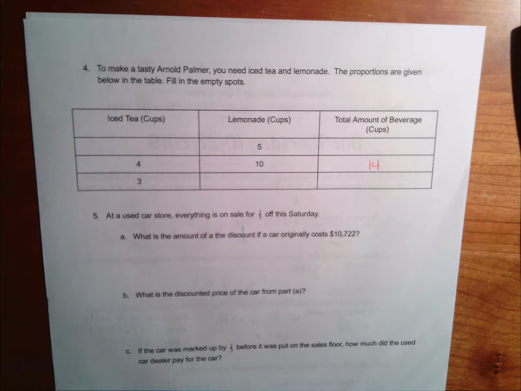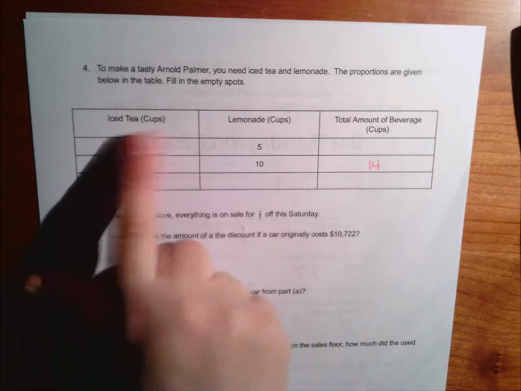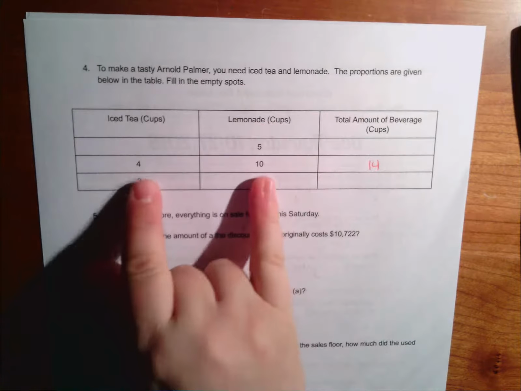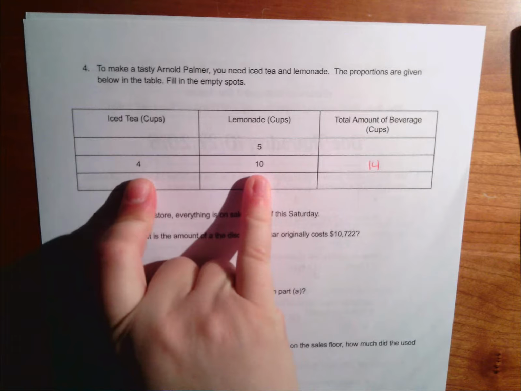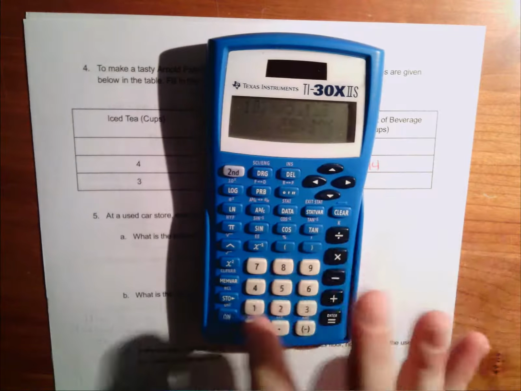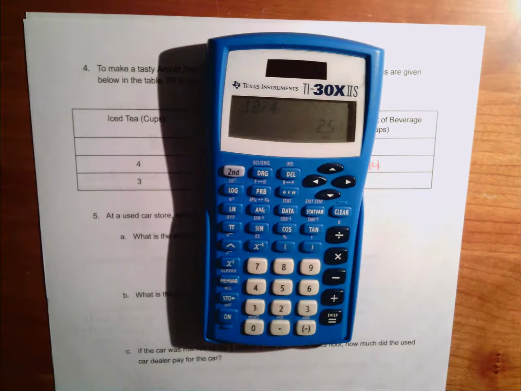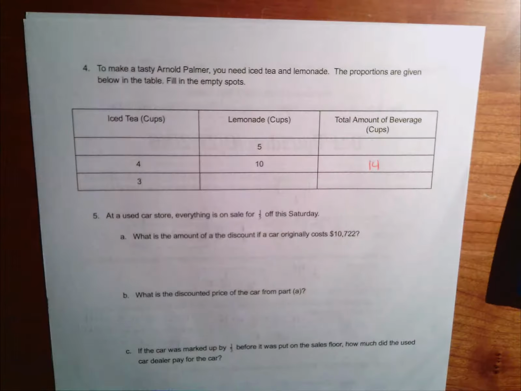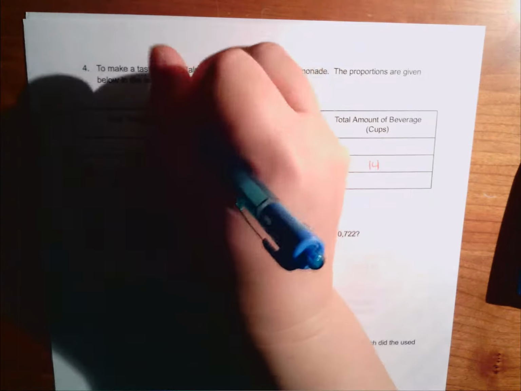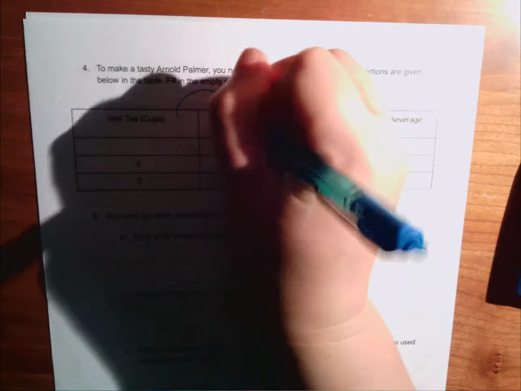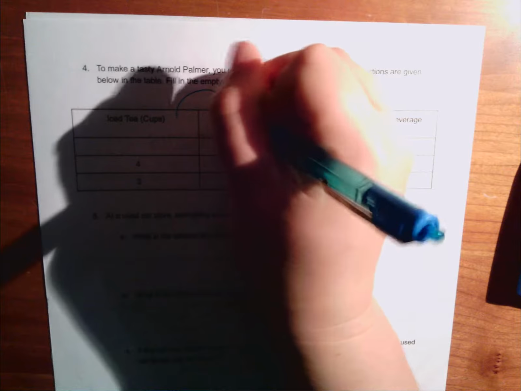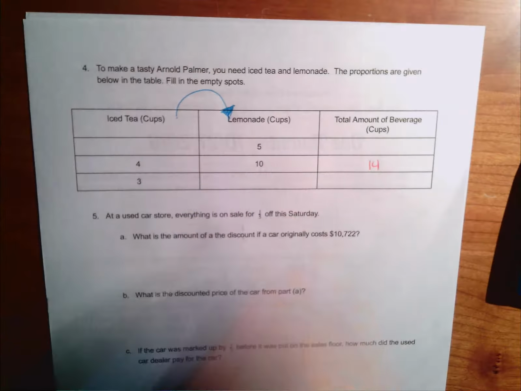I also need to find the constant of proportionality. So let's think about going from iced tea to lemonade. My numbers that I'm looking at are 10 and 4. So let's take 10 divided by 4. I get 2.5, or 2 and a half. Either one is fine. So to go from iced tea to lemonade, my number is getting larger. I'm going to multiply by 2.5.